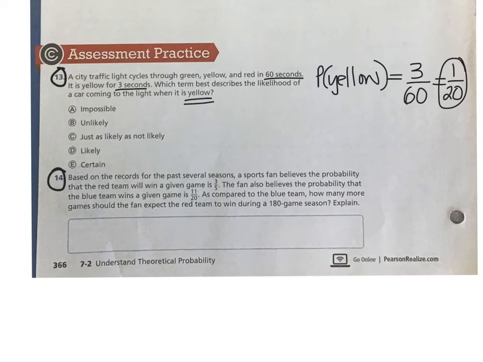Now you might need to go back and look at that chart that we made in the key concept in lesson 1 to use your words to describe the likelihood of running into that yellow light. Is it impossible? No, it's not impossible because the probability is greater than 0. Is it certain? No, because certain means that it has to happen every single time, which also can't be the case or you would never get through a red or green light.